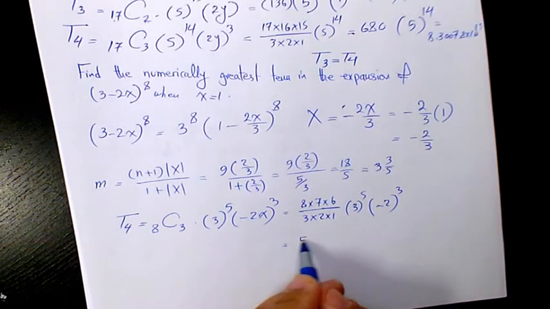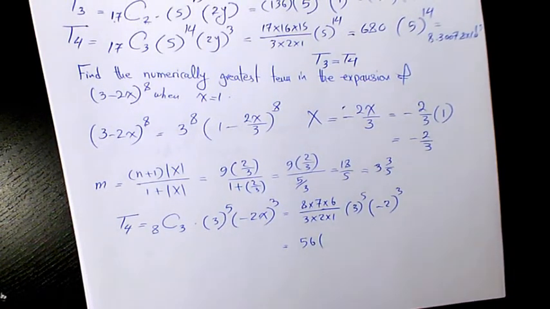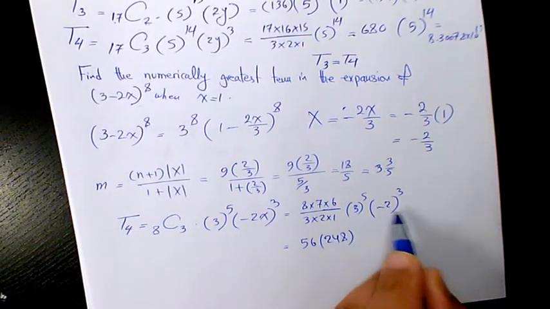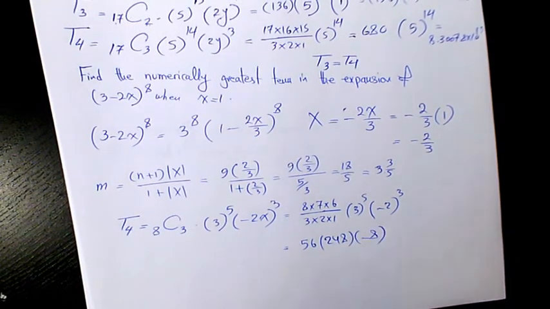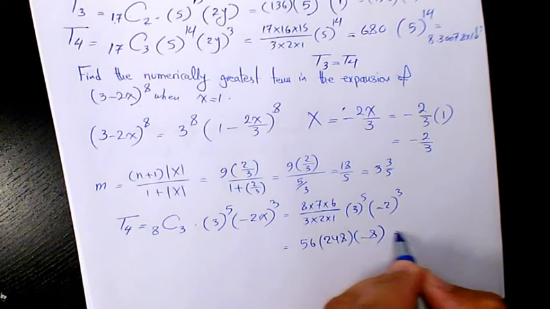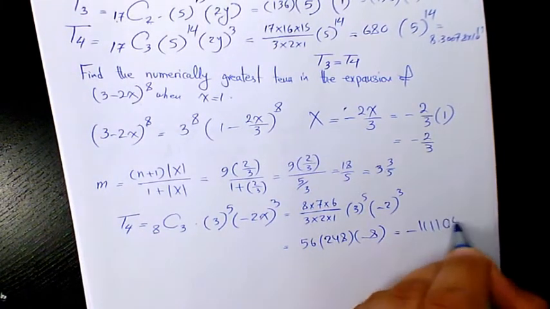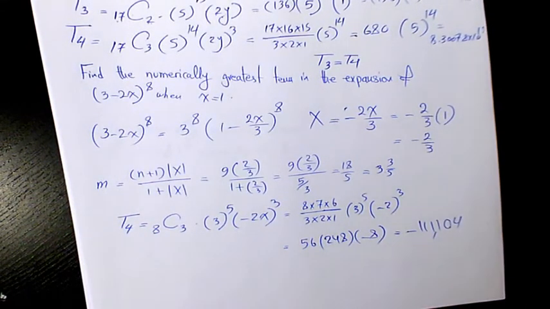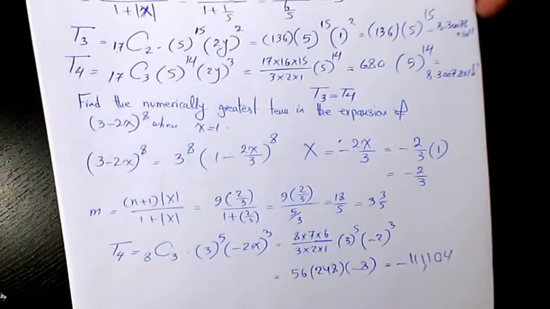That's 56. 3 to the power of 5, 243. And negative 2 to the power of 3 is negative 8. So 56 times 8 times 243 is going to be negative 108,864 in my calculation, though the speaker says negative 111,104, which is going to be the numerically greatest term.